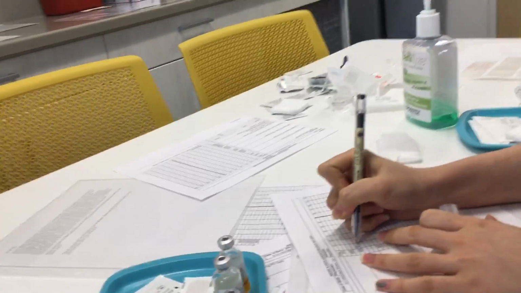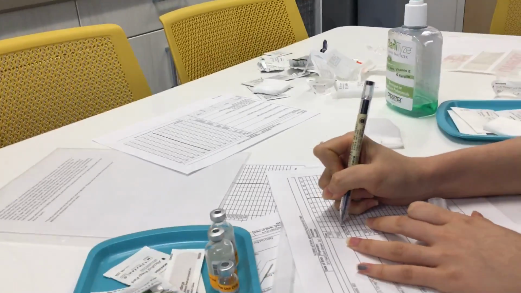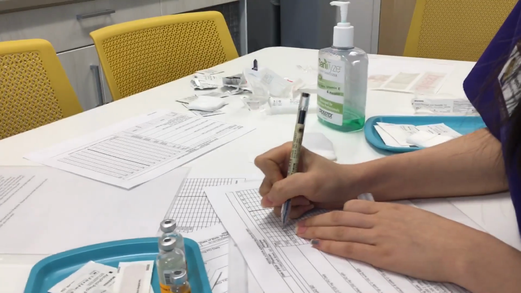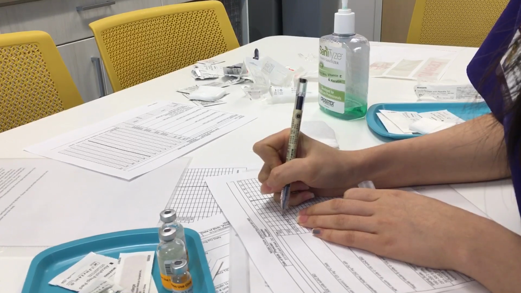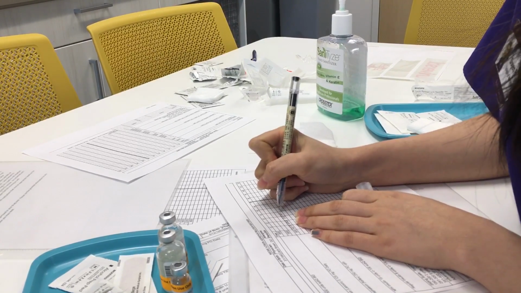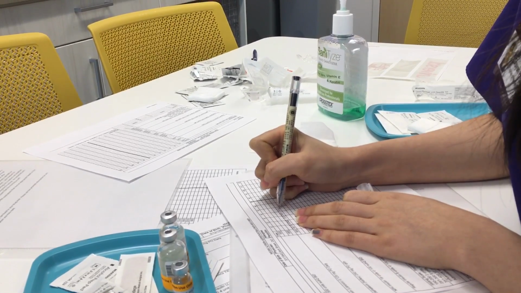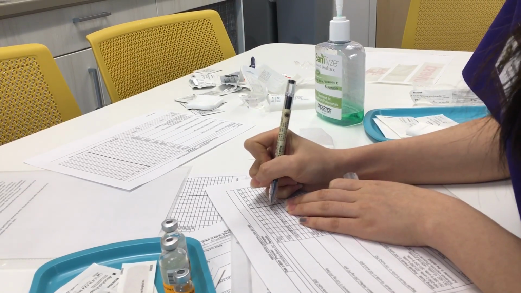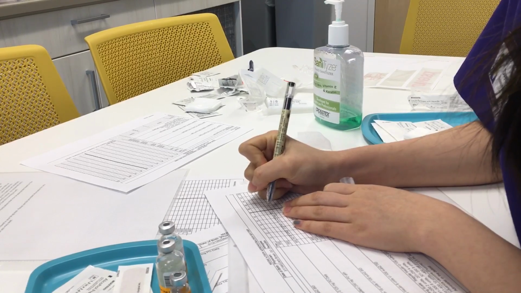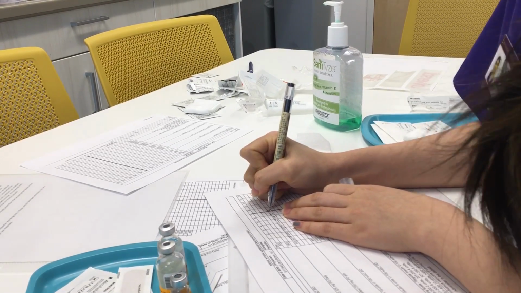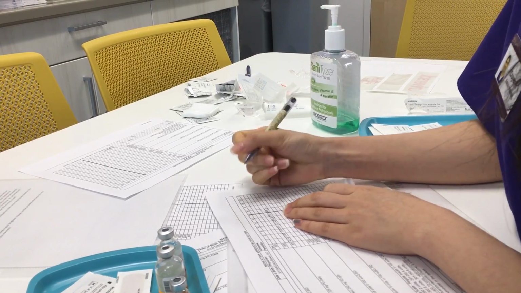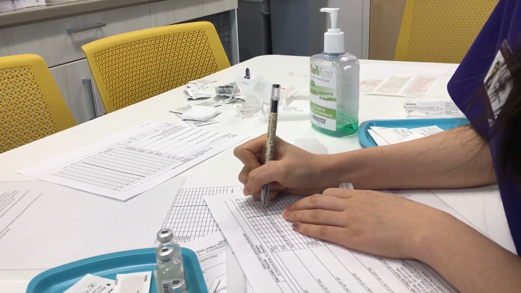Today is 18 February 2020. The medication digoxin, and the amount is 0.125 milligrams, per mouth. The time I gave it is 4:40, and my initial.